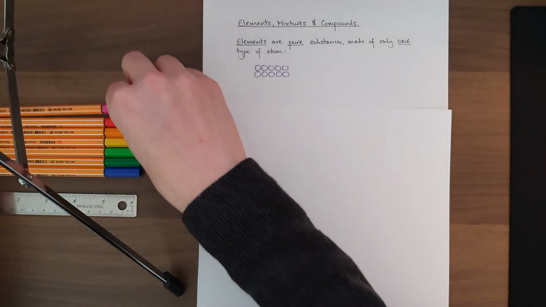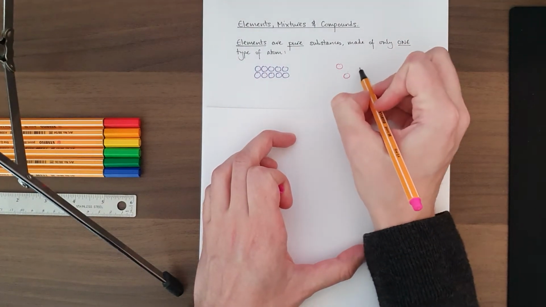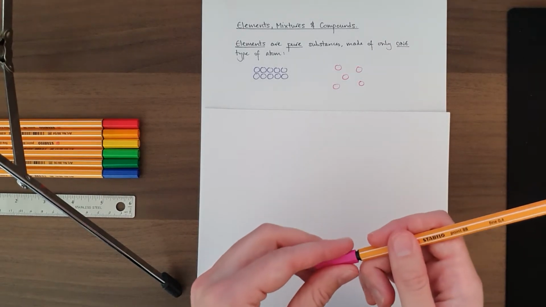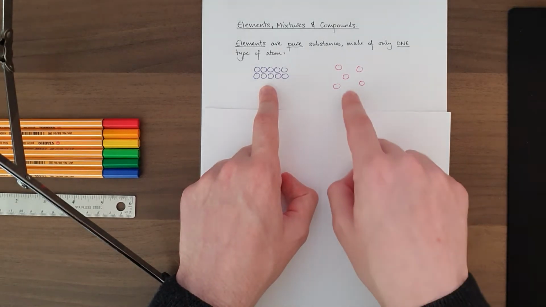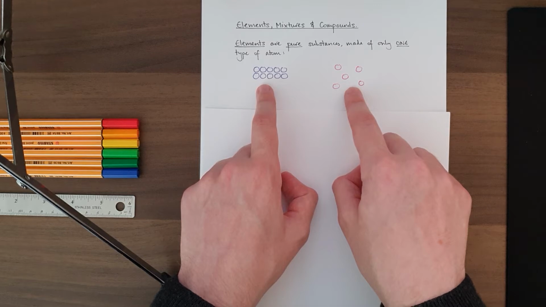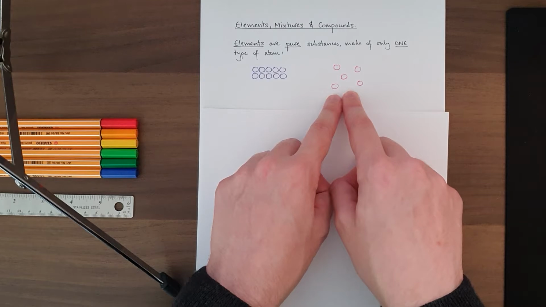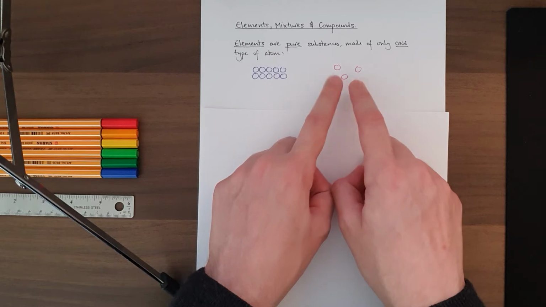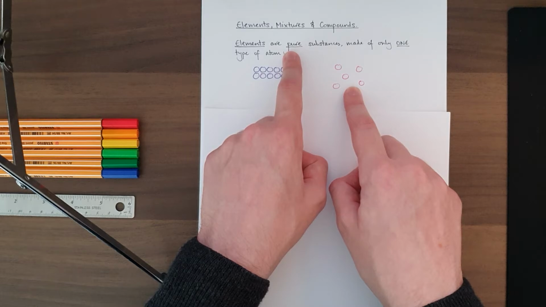Or let's use a different colour. They don't all have to be packed together like that. They could be maybe spread out, maybe moving a little bit further apart as atoms. And what I'm describing here is maybe a solid and then maybe a liquid or a gas. Probably a gas because there's lots of spaces in between these atoms. But the important point is, for this element here, there's only one colour. For this element here, there's only one colour. And the one colour means one type of atom. If there's only one type of atom, it's an element. It's a pure substance. There's nothing mixed together.